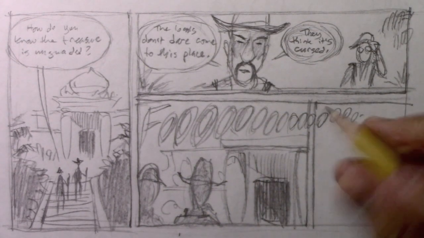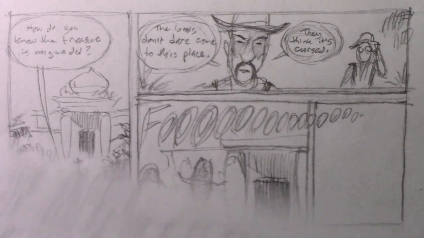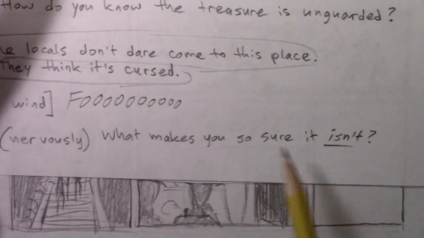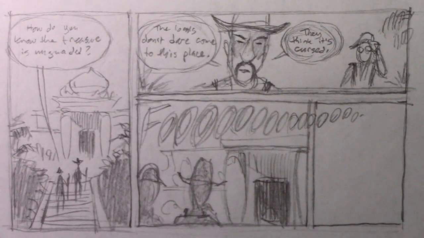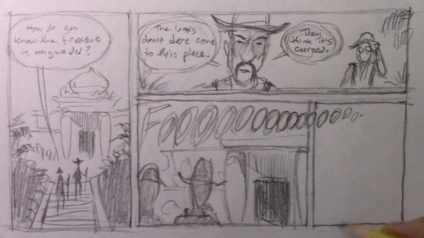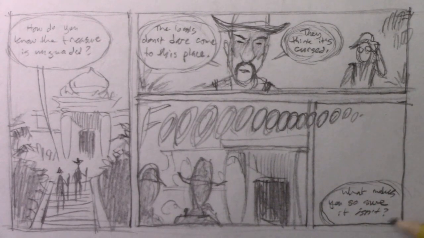Now we're down to this final panel, and I think definitely the whole purpose of this panel is to show Isaac's nervousness and his response to what makes you so sure it isn't cursed. And in this case, because I've decided to make the wind sound come across the top, rather than fighting with that, I'm going to put the speech bubble at the bottom. And again, I'll do this in time-lapse to figure out where the words go. So again, by getting these speech bubbles in place at the outset of this thumbnail process, I figure out how much space is left for drawing Isaac's face.